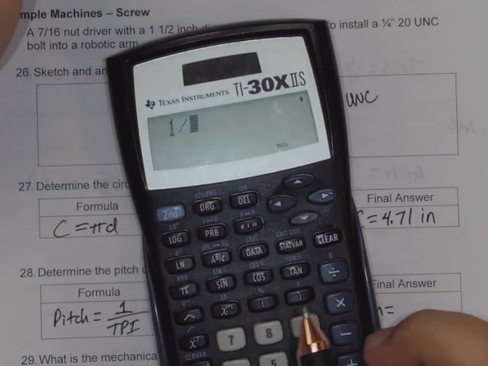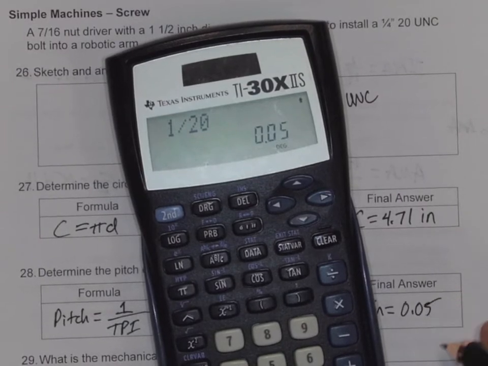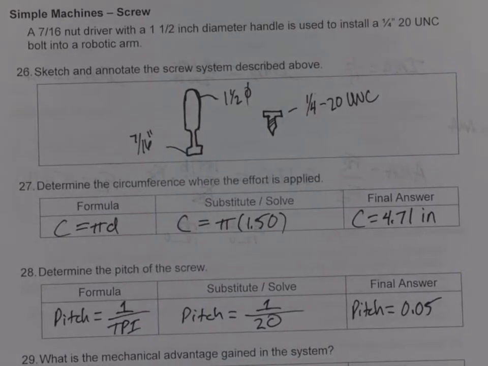So 1 divided by 20 is going to be 0.05 for that pitch, and of course this is also going to be in inches.